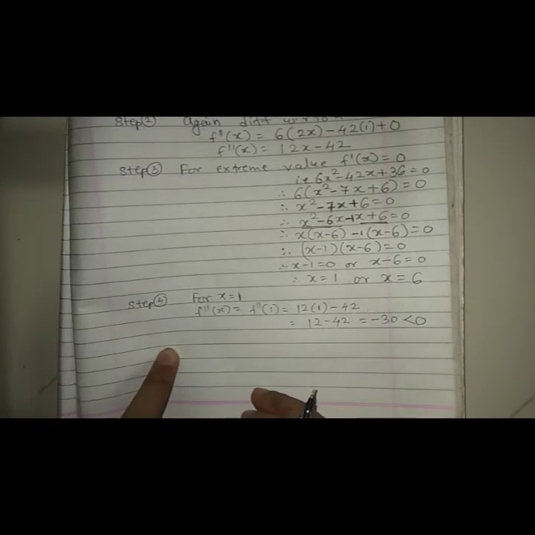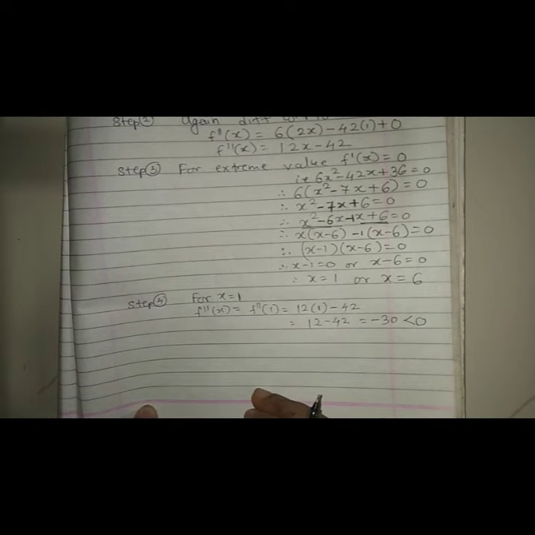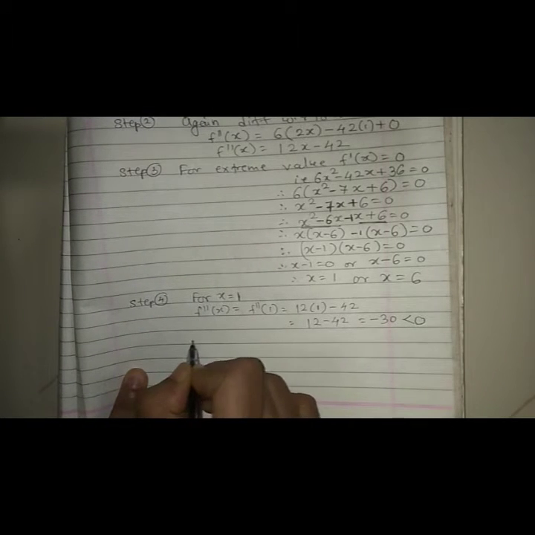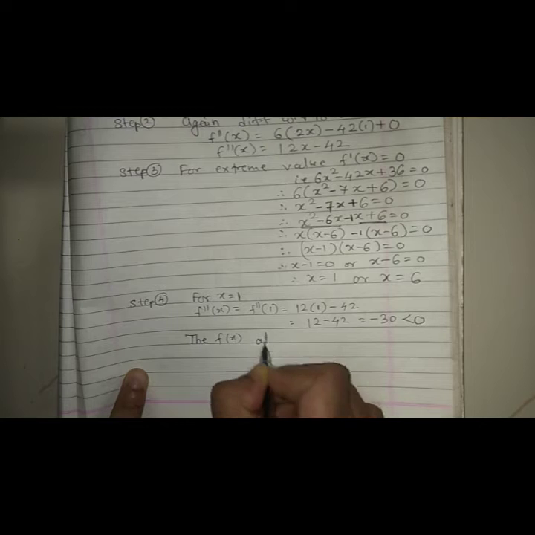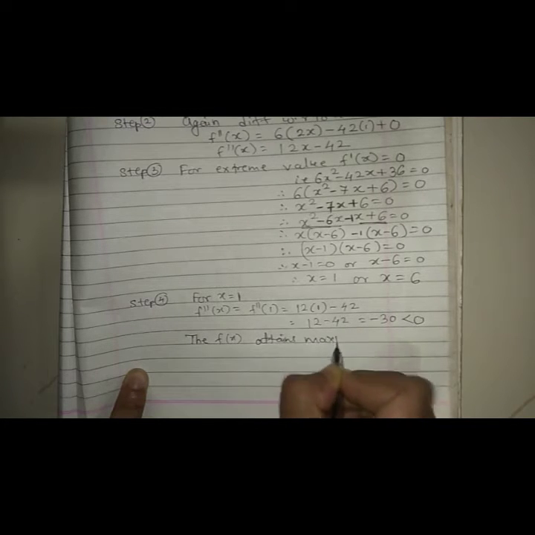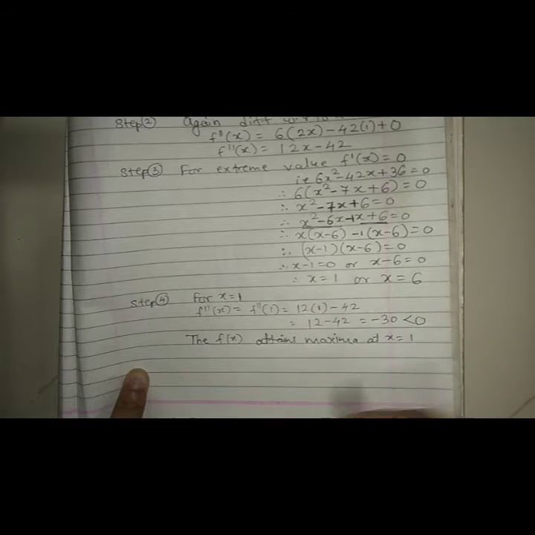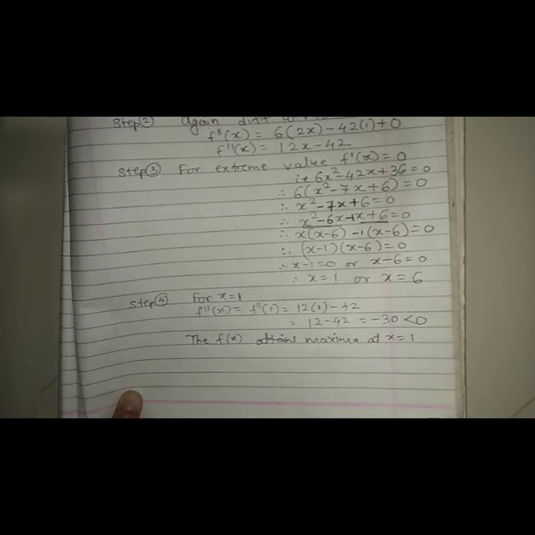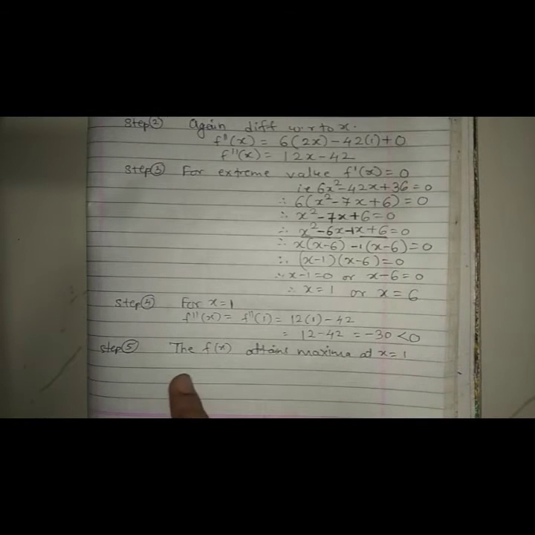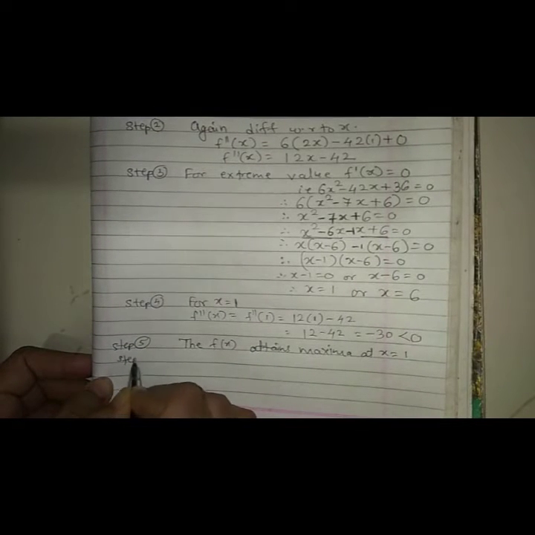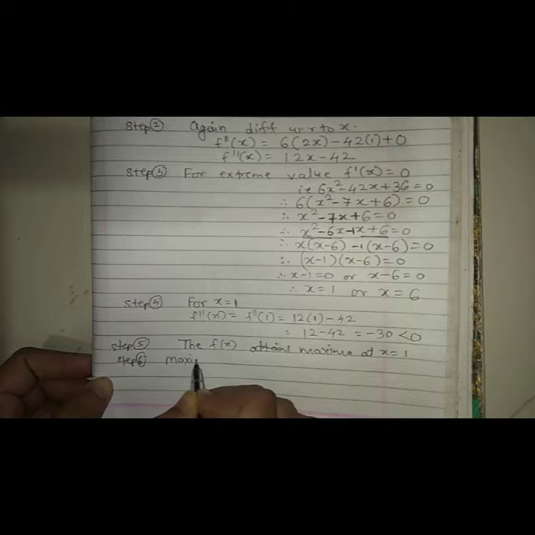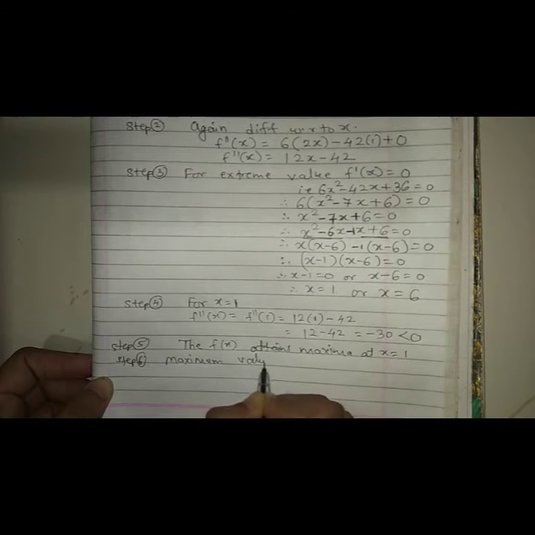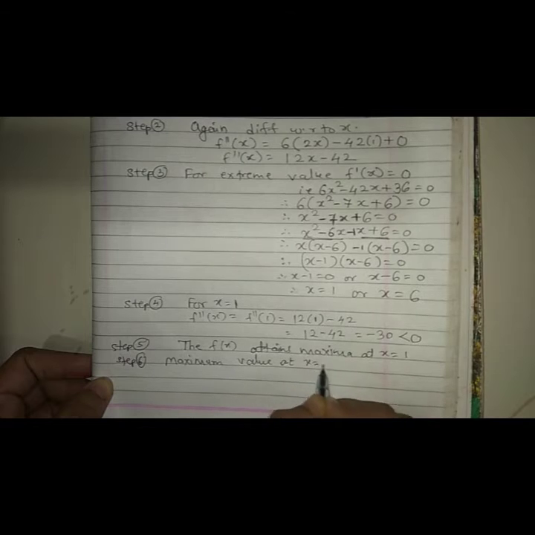If the value of the second derivative is less than 0, then we call this a maximum. So here we write that the function f(x) attains a maxima at x = 1. Now we have to find the maximum value of the function. Now step 6, maximum value at x = 1.